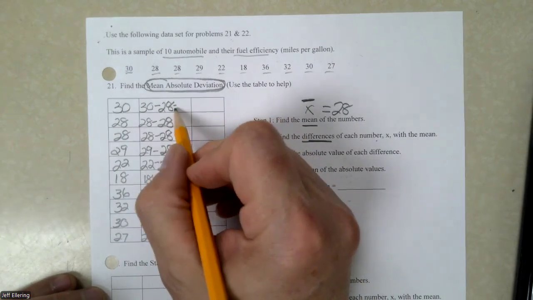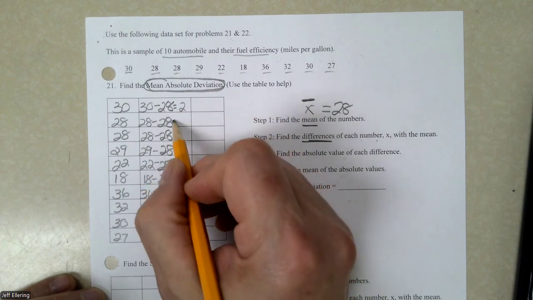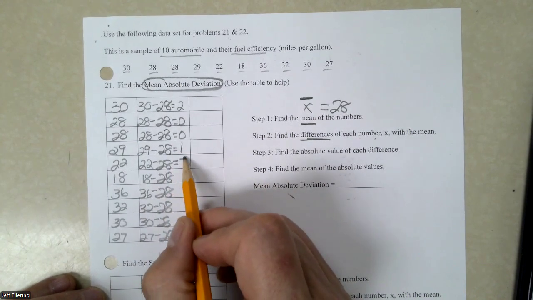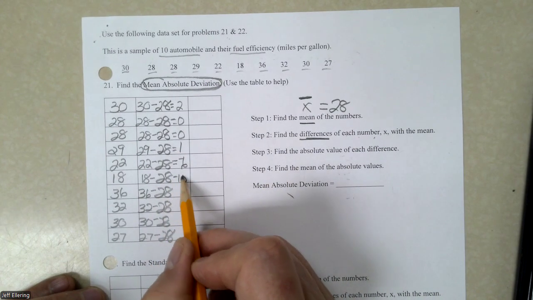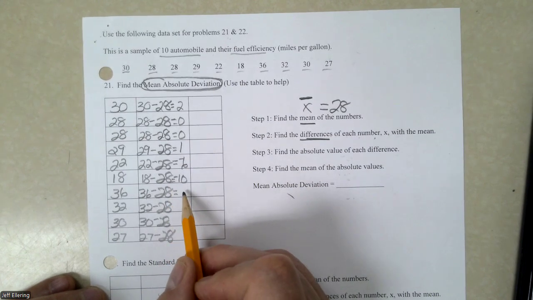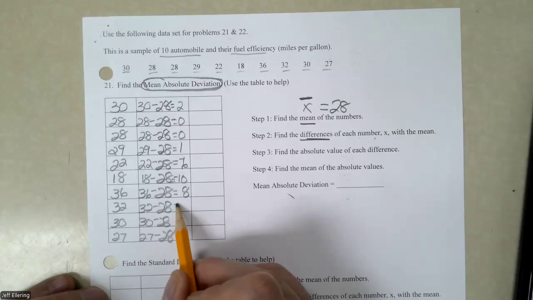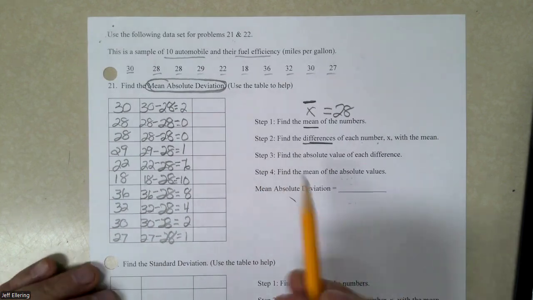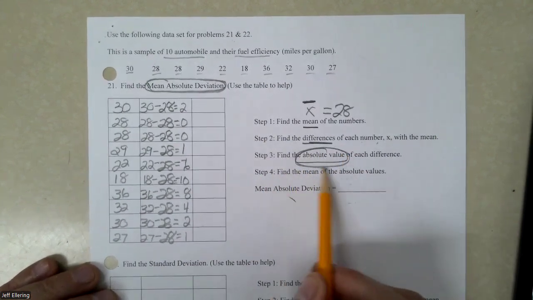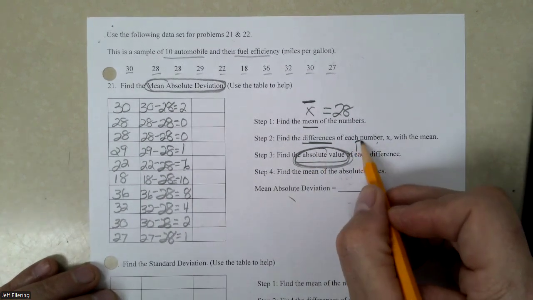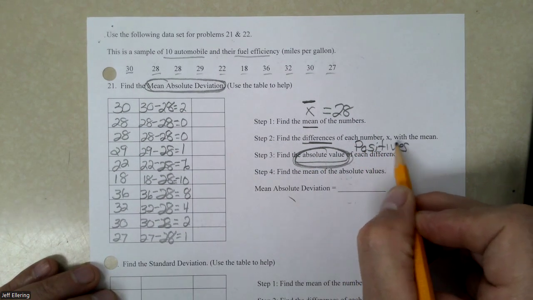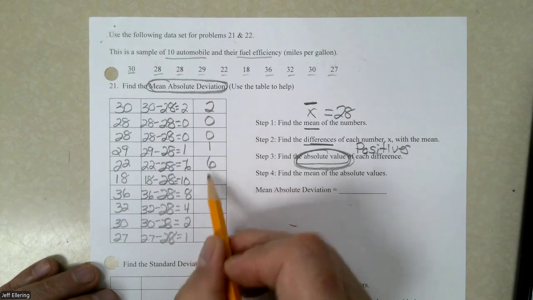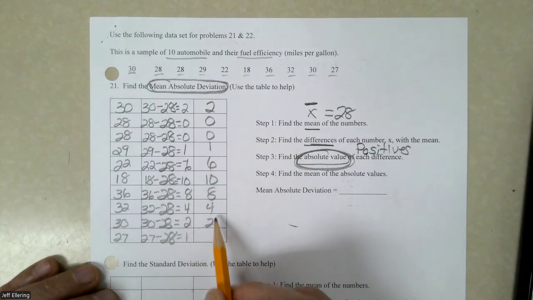All right, so the difference here is 2. The difference here is 0, and 0, and 1, and -6, and -10, and +8, and 4, and 2, and 1. Okay, but remember, absolute value would be positives. So all of these we want to be positives: 2, 0, 0, 1, 6, 10, 8, 4, 2, and 1.